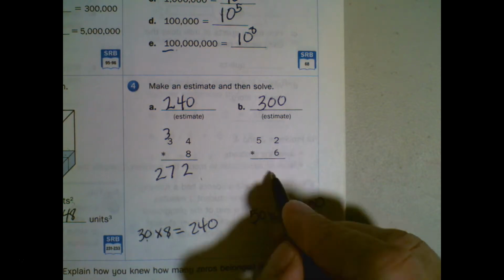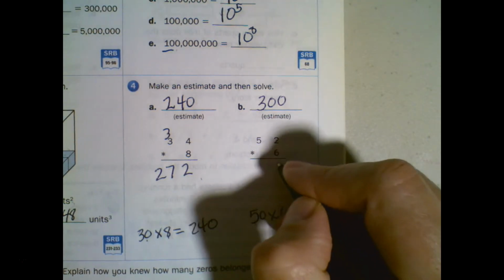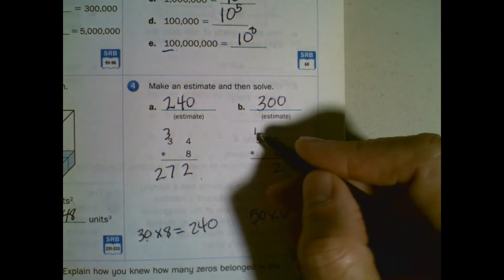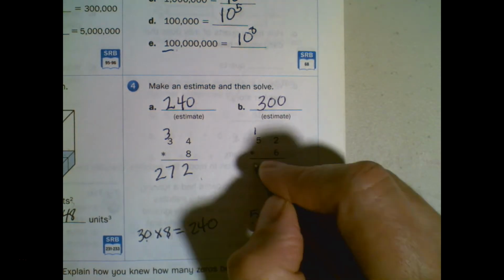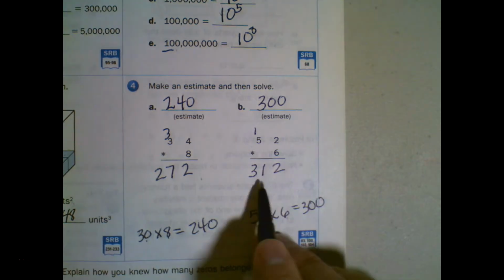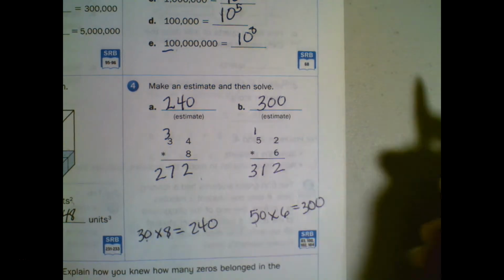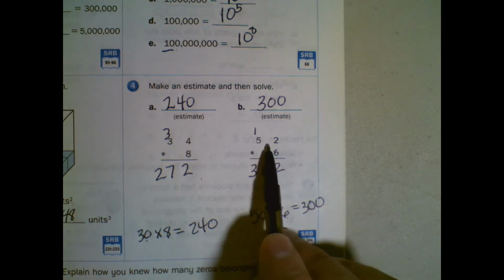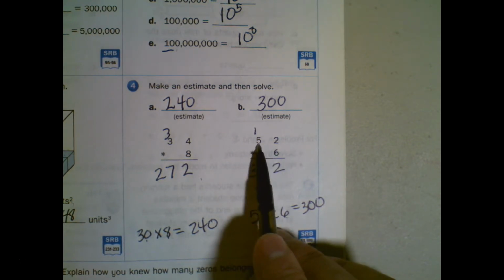And here I've got 52 times 6. 2 times 6 is 12. Carry 1. 5 times 6 is 30. Plus 1 is 31. And again, 312. My estimate was 300. And by the way, since I rounded this down, I rounded it down to 50.